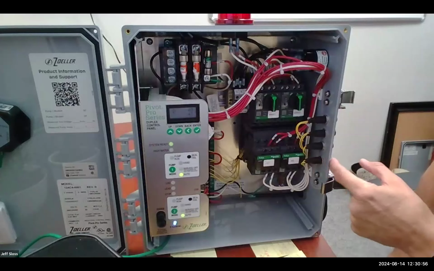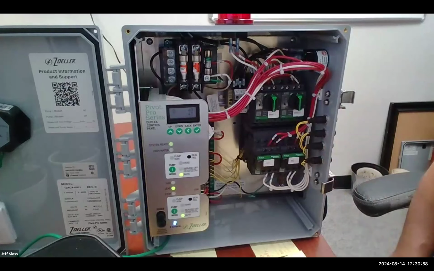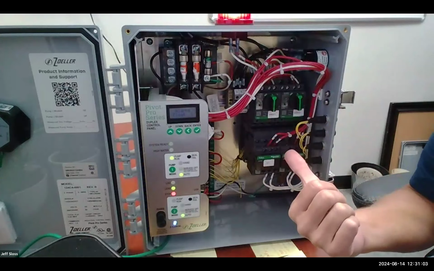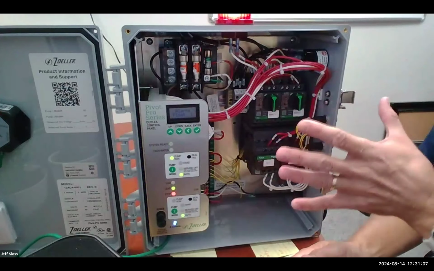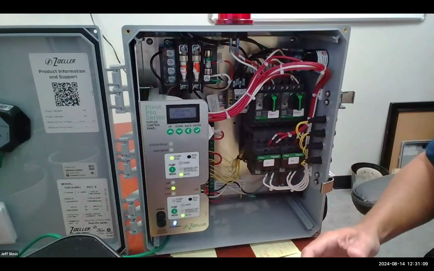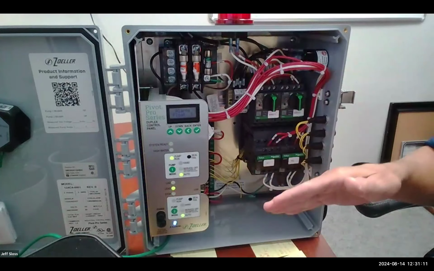This float, the bottom float, is stuck off, and I only turn on my lead float. I don't know if you heard that, but the pump turned on. That's huge. No other panel does that. This is the only panel that does that, the pivot line of panels. So the pump is running right now, which is a big deal.